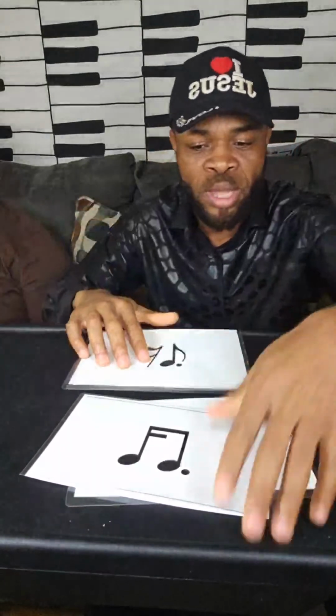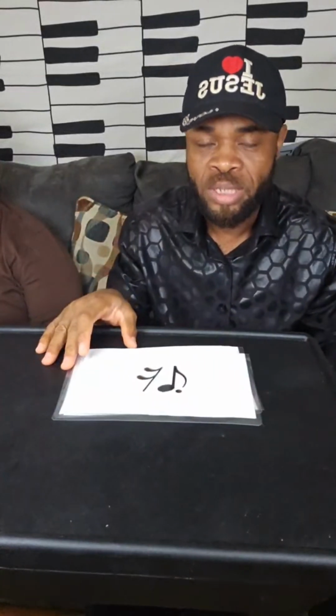So if I count the beat now, it should be 1, 2, 3, 4. So don't get confused. We're actually doing this, and it is a slow tempo. It's a slow tempo because if we did it at a fast tempo, it would be 1, 2, 3, 4, 1, 2, 3, 4. All right. So let's try another one.